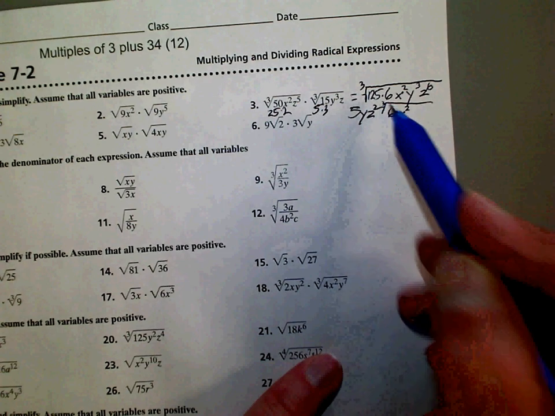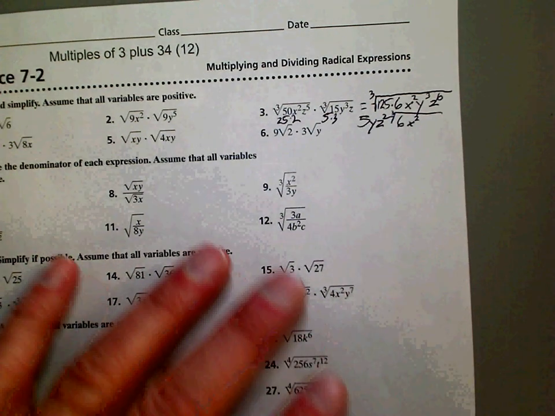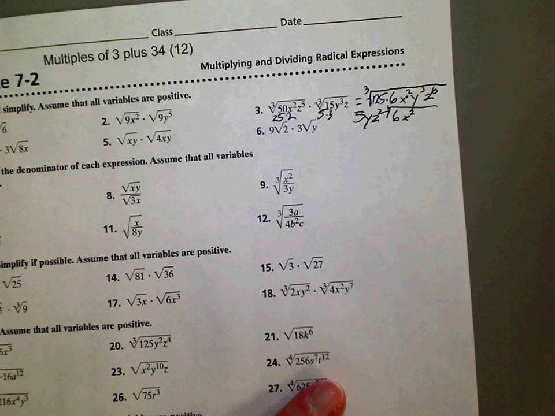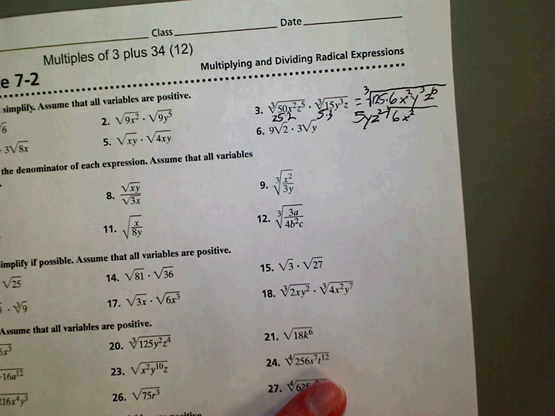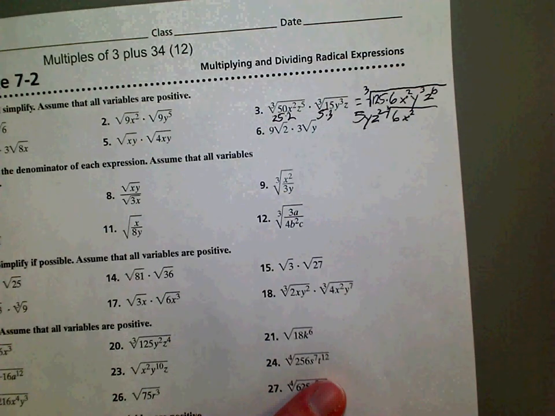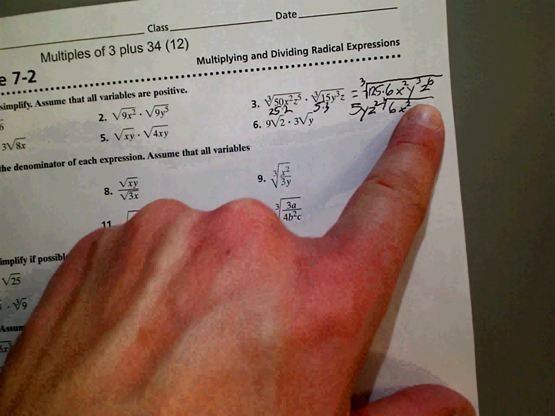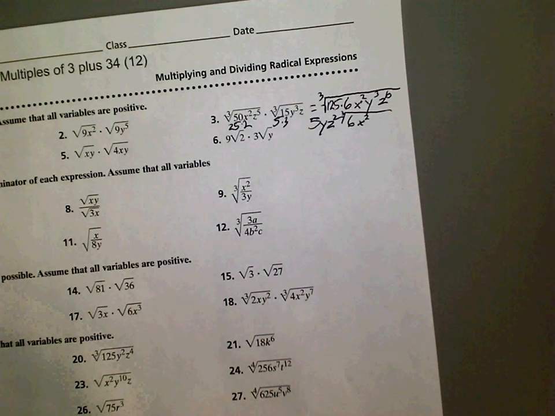Great question. That 6 is an exponent, isn't it? And an exponent shows a repeated base. So z to the 6 is z times z times z times, and so on. Let me rewrite this for you real fast right here. Z to the 6, talking about a cube root.